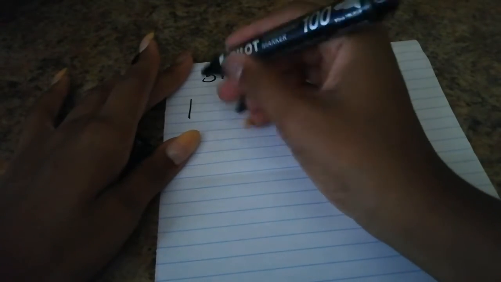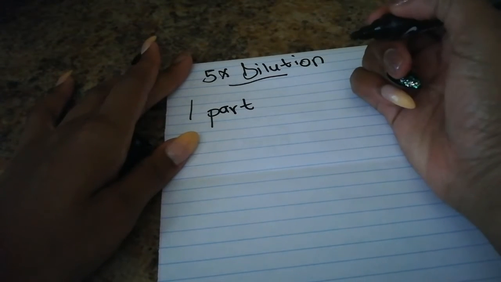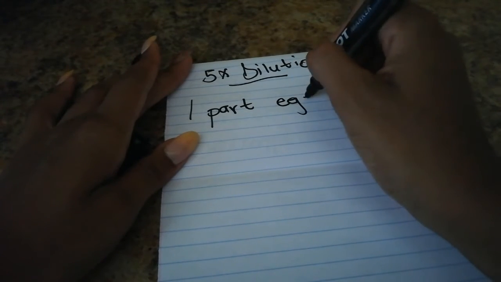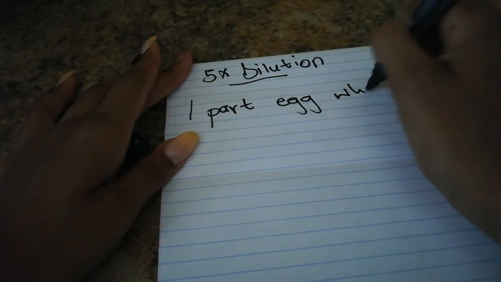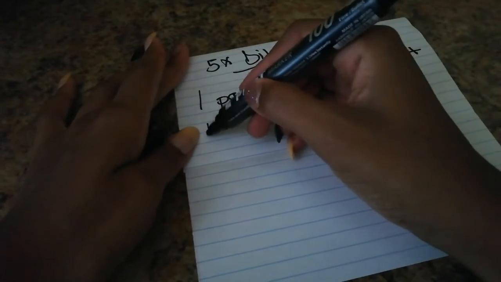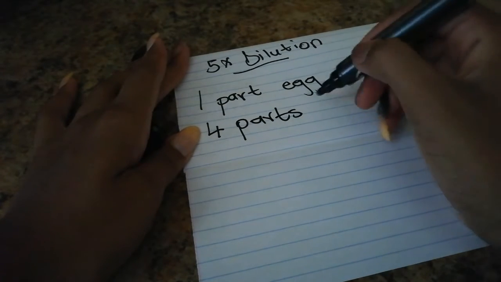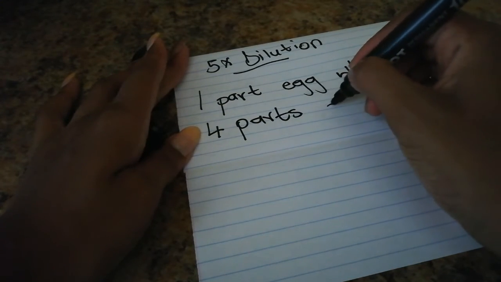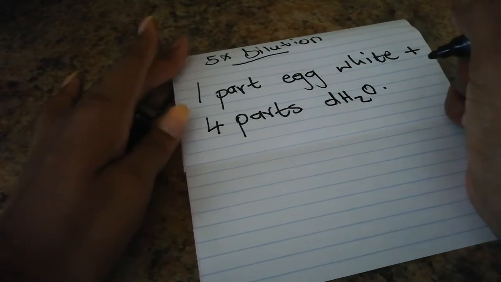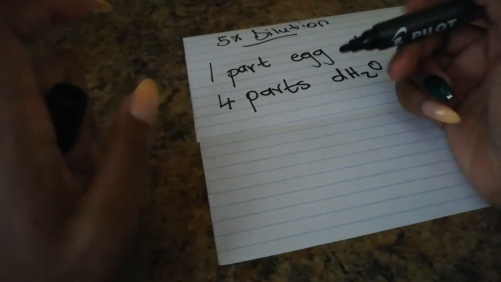Which is going to be one part of egg white plus 4 parts of water, distilled water, right? So what's 1 part of 5?